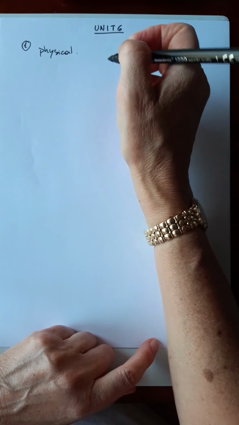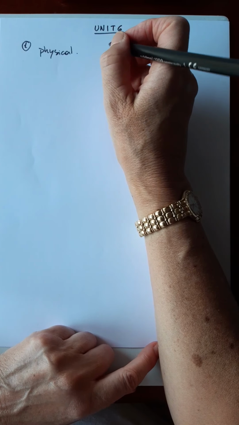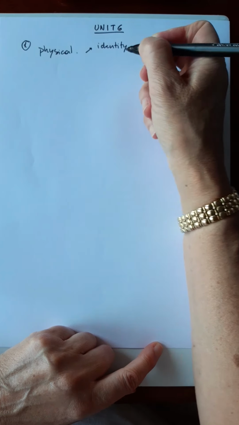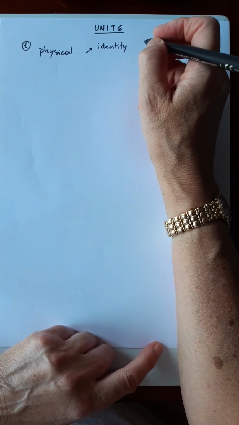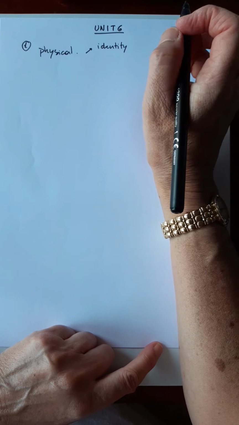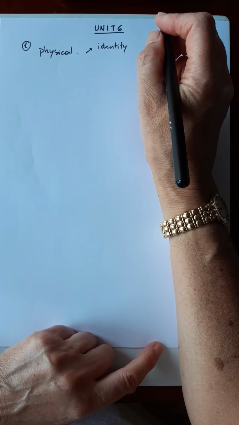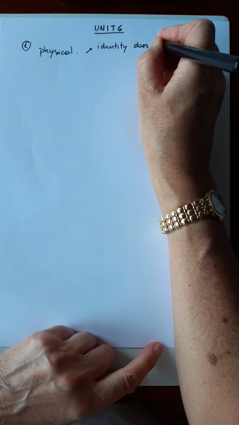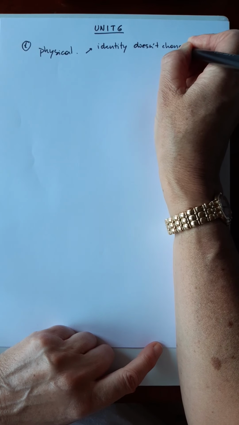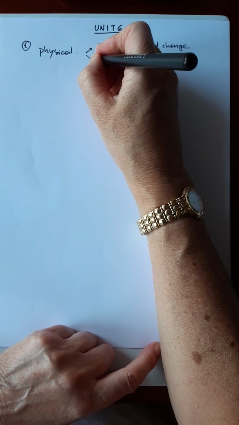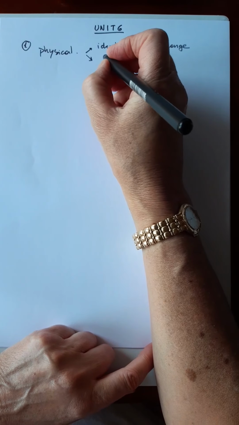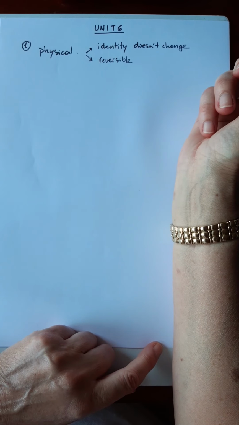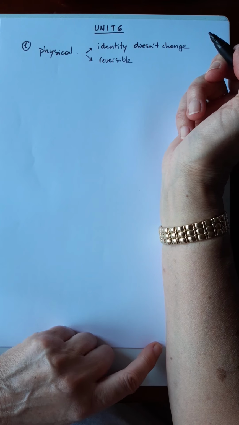These changes are the changes in which the identity of the substance doesn't change, or that is to say, the formula is the same during all the process. Another property of a physical change is that it is reversible. It can happen backwards. Example.